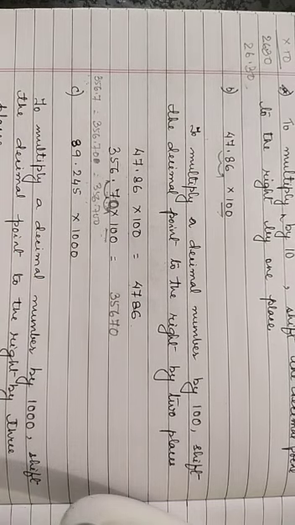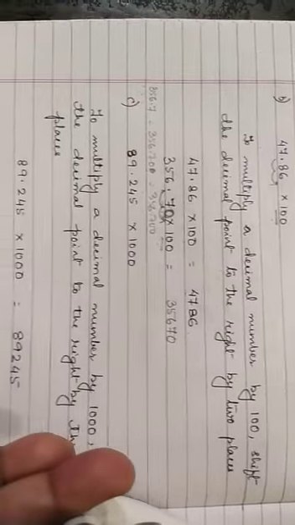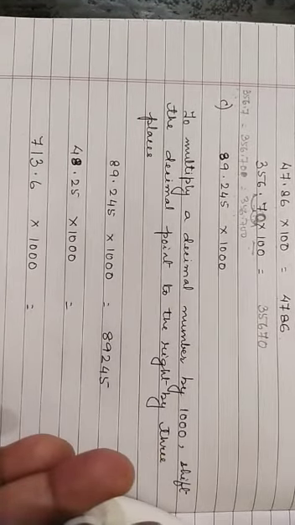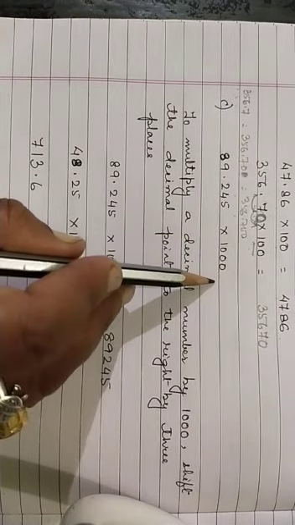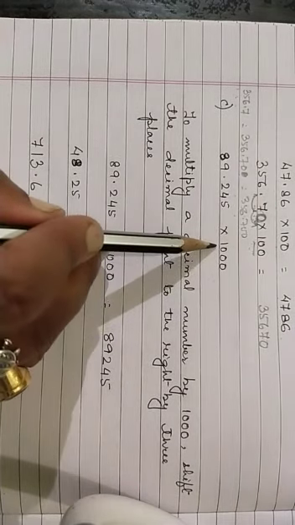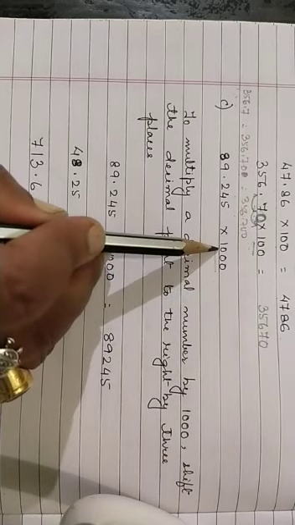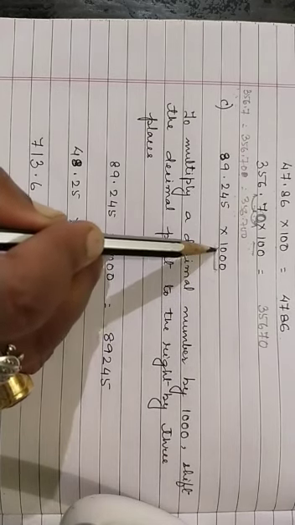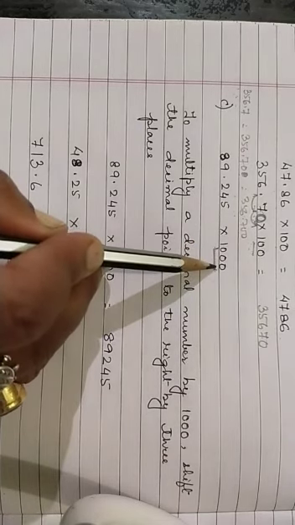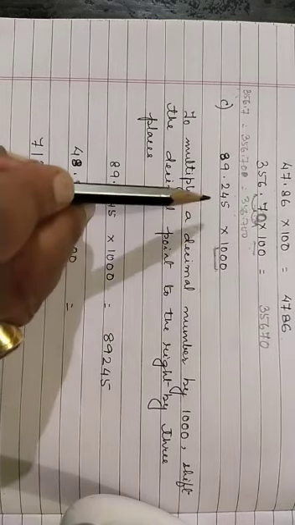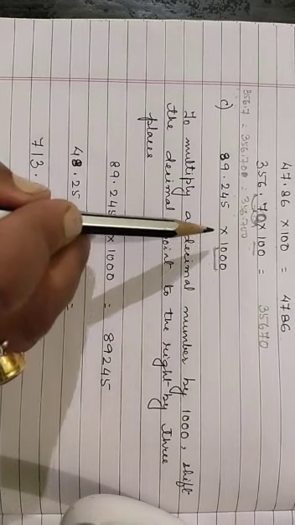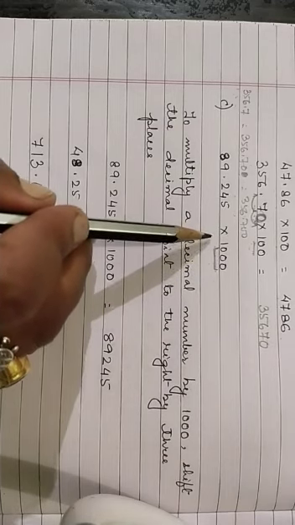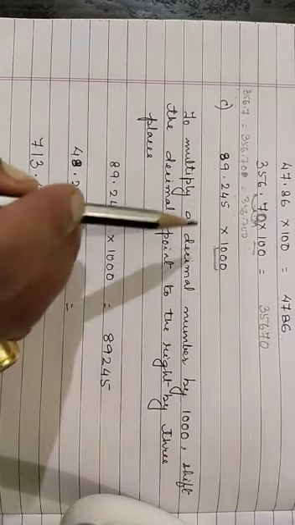Understood? Then the next one is 89.245 into 1000. When you multiply by 1000, 1000 has how many zeros? It has 3 zeros, isn't it? So when you multiply a decimal number by 1000, you shift the decimal point to the right by 3 places.